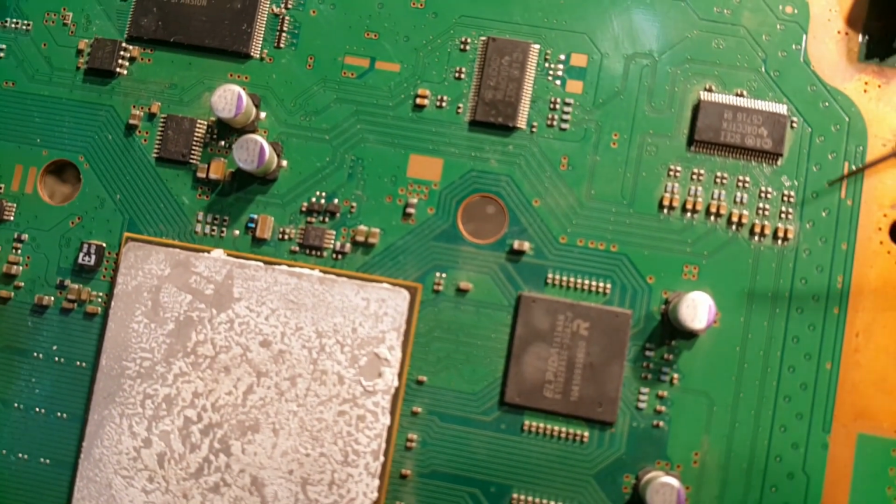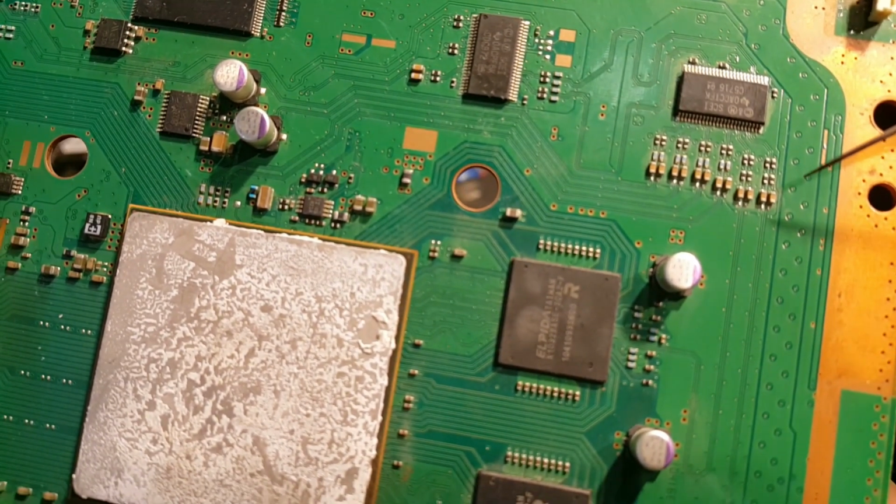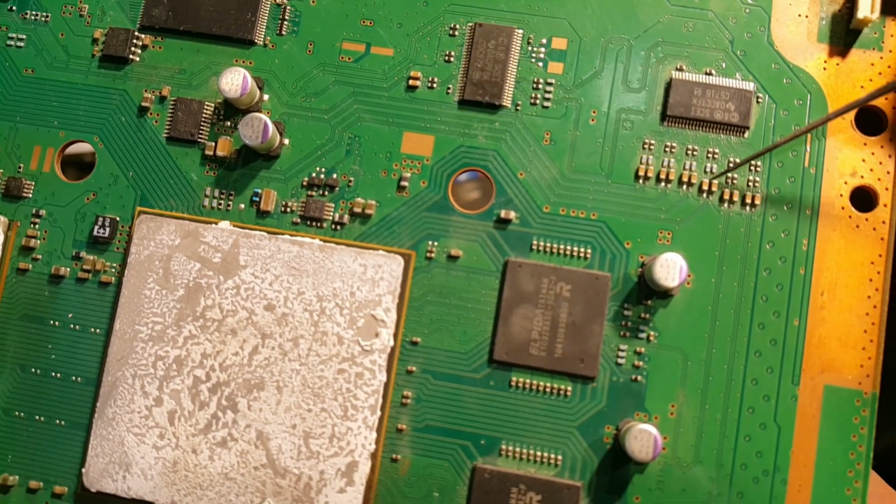You can see some lines that are going to different devices in pairs: this pair, this pair, this pair, and this pair.